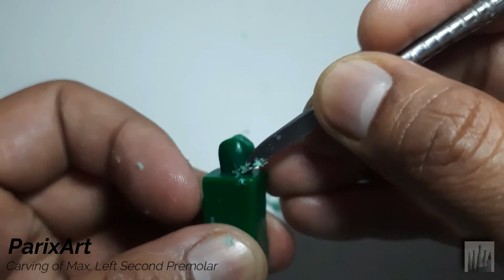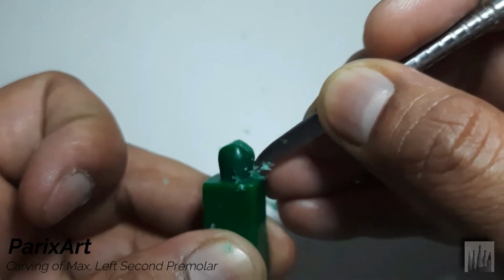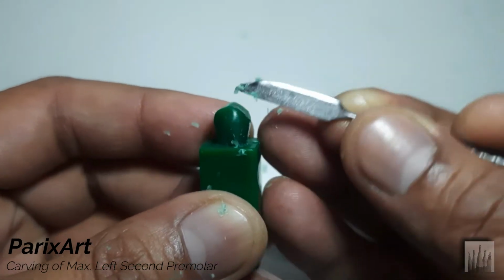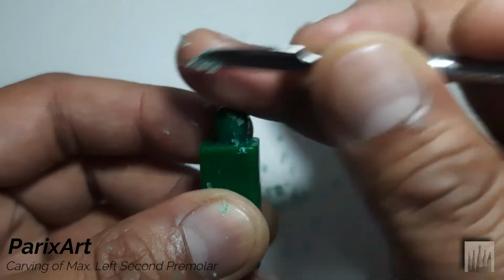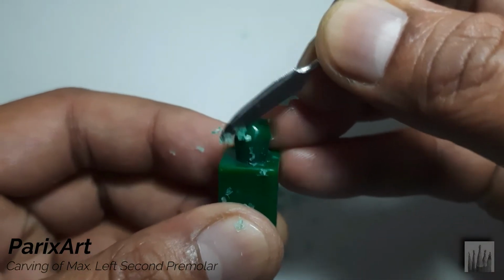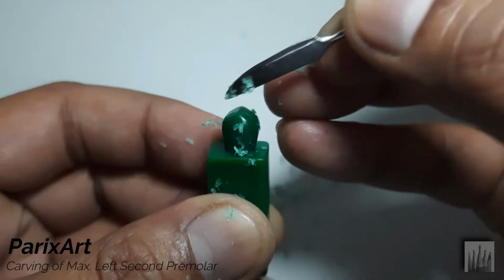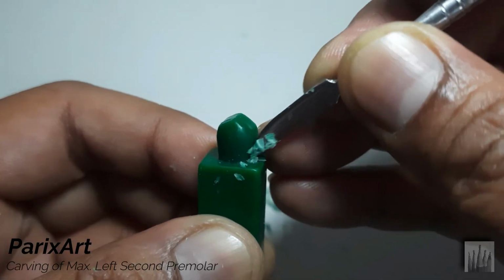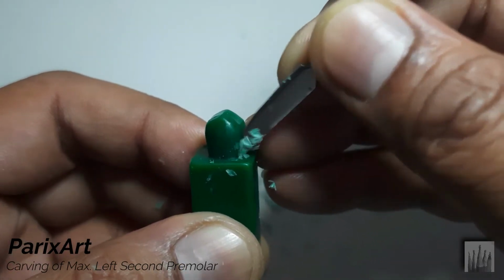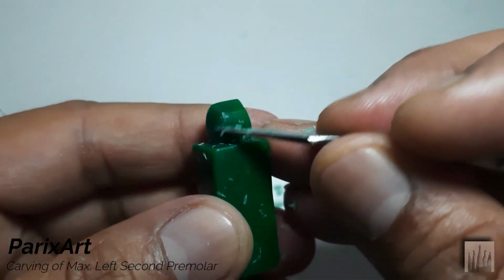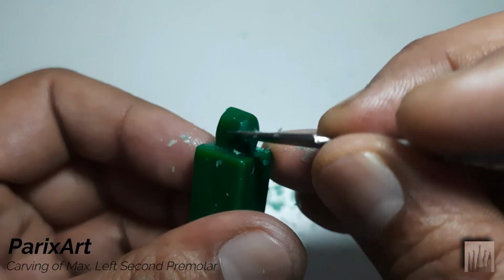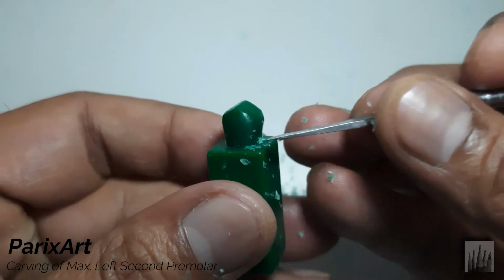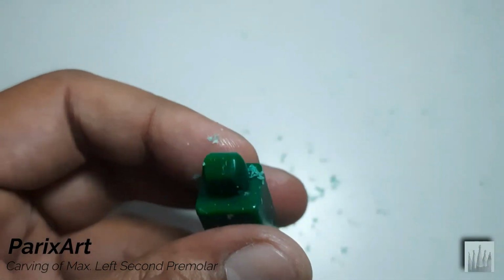Little contouring on the cervical too from the lingual aspect to proximal. Rest will contour while root carving.